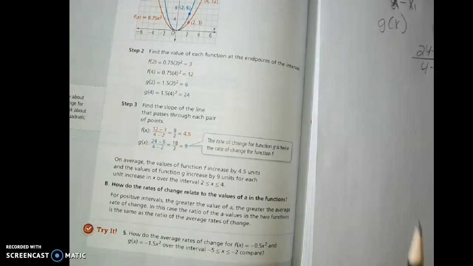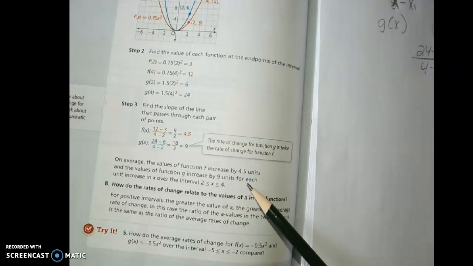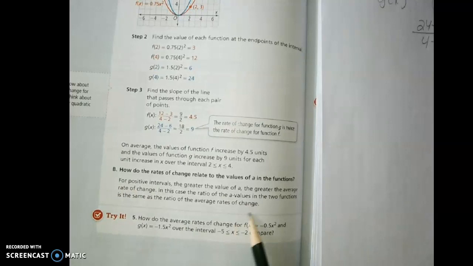And so then when it's asking us, it's increasing 4.5 units between the intervals of 2 and 4, and the other is increasing at a rate of 9 units.